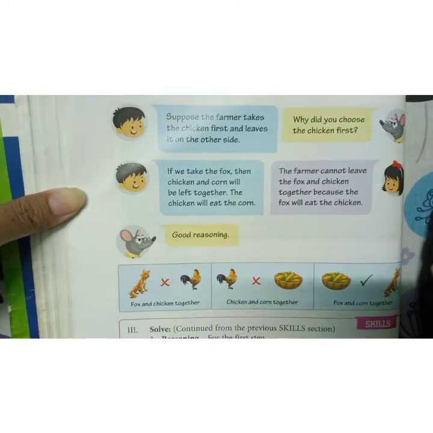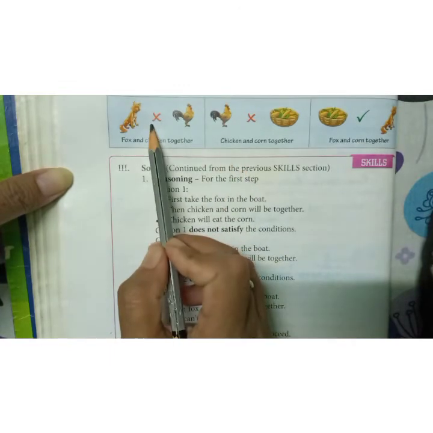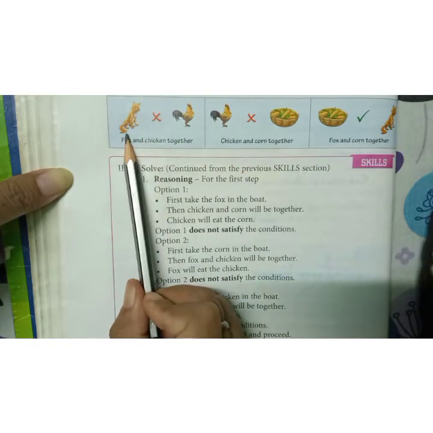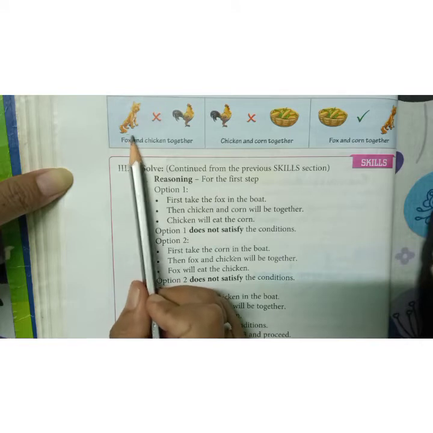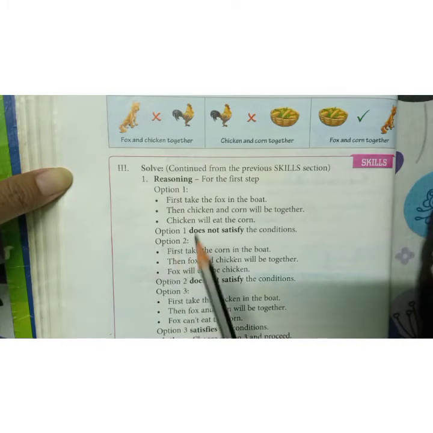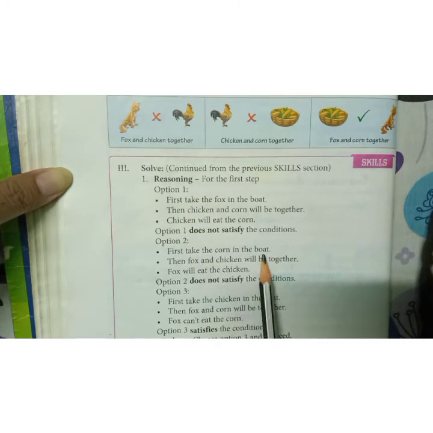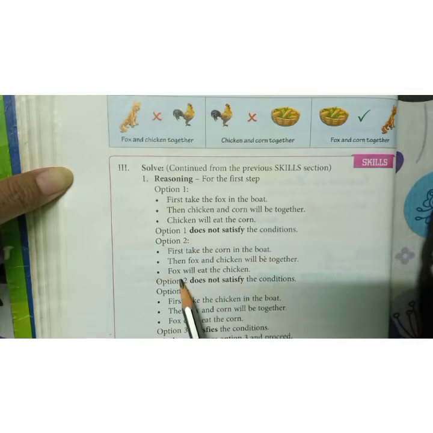So let's see. Remember, try various options for the solution, and find the option that leads to the goal without breaking the given conditions. All right. For the first step, in option 1, they tried first taking the fox in the boat, then chicken and corn will be together, then the chicken will eat the corn. So this option does not satisfy the condition. So they tried the second option. First take the corn in the boat, then fox and chicken will be together. Fox will eat the chicken. That means option 2 also does not satisfy the condition.